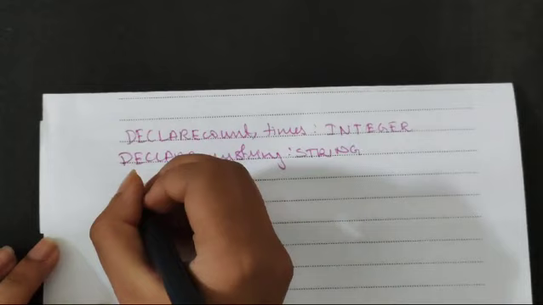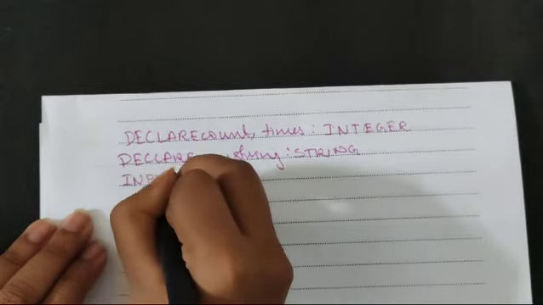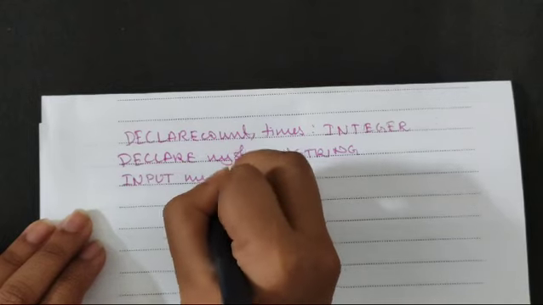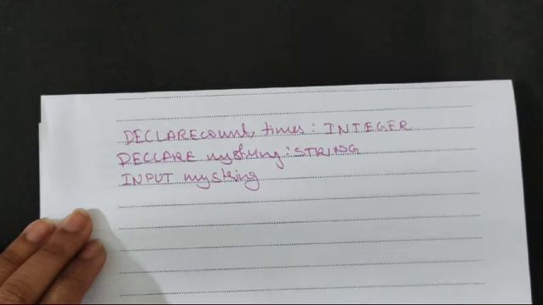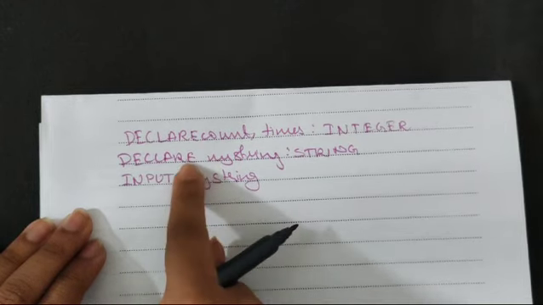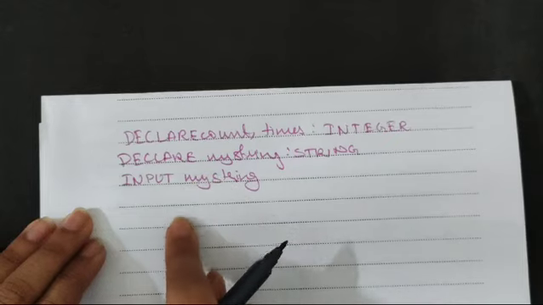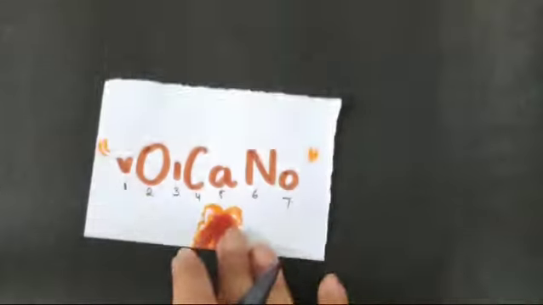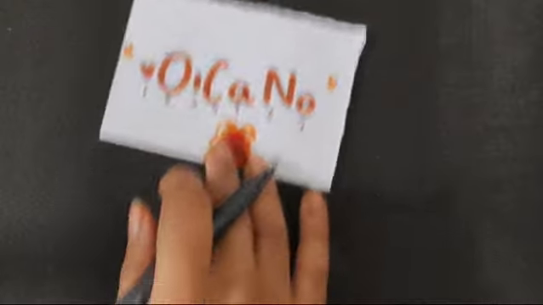So I'm going to say input my string. Now I need to convert this into uppercase. This can be uppercase or lowercase. I just want it in one case because case does not matter.